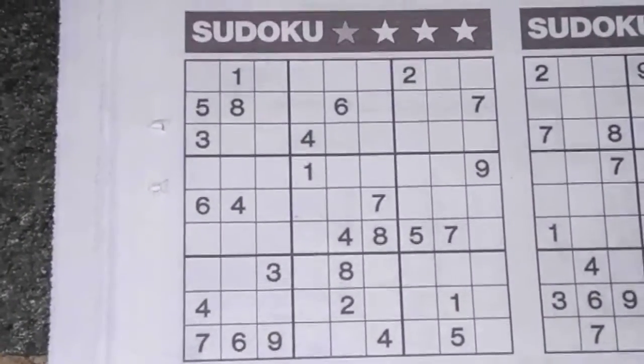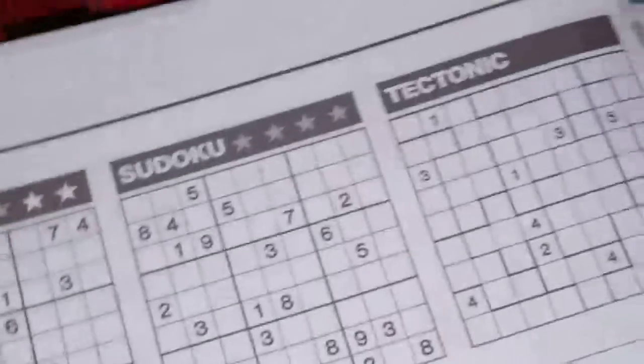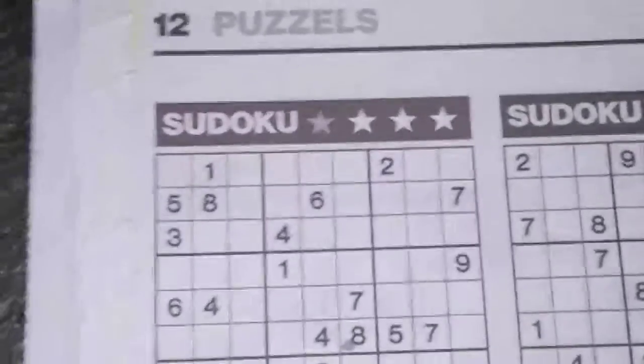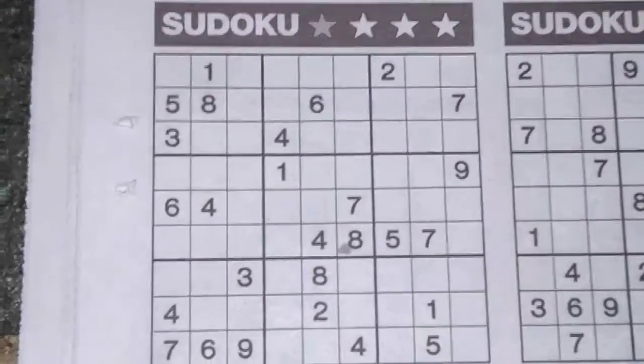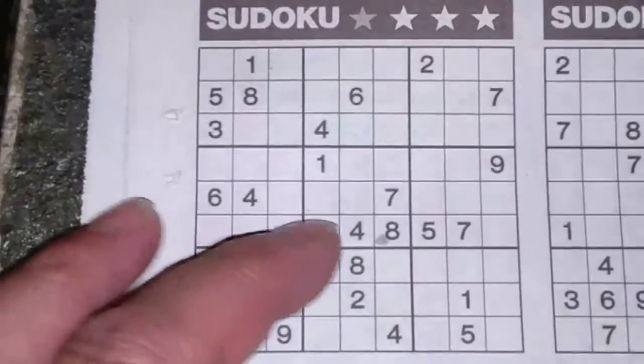In today's newspaper on Tuesday, June the 16th, we have 5 Sudokus with 1 star, 2 stars, 4 stars, a tectonic and a binary. So a total of 5 Sudokus, and we will start with the first one, the Sudoku with 1 star.